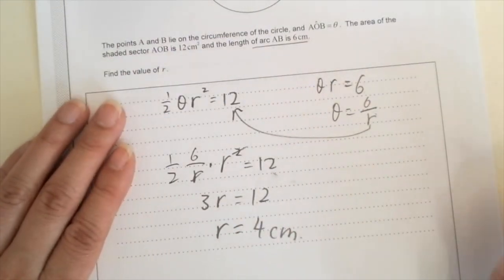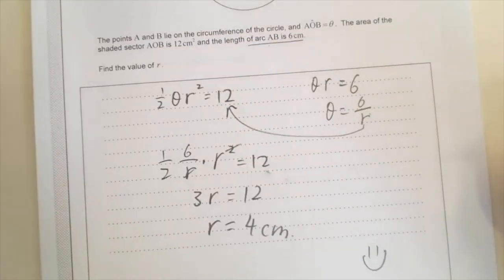Hold on, does it ask for theta? No, so I'm done. Nice and easy.